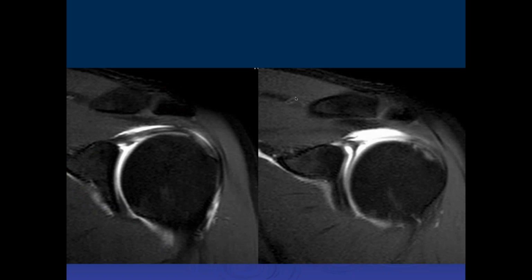So, Sam, what do you think of this case? There's a tear of the superior labrum. I think in this case, there's involvement of the anchor and biceps tendon. I mean, the signal at least inside the biceps tendon. The biceps anchor looks normal to me here. It normally attaches here. Right? The anchor is right here.